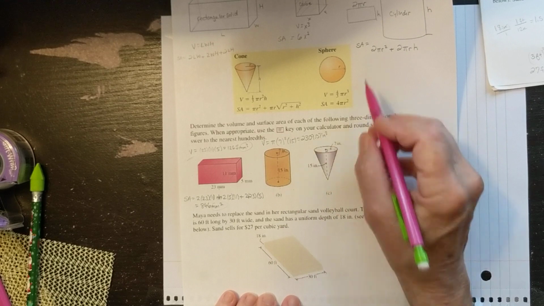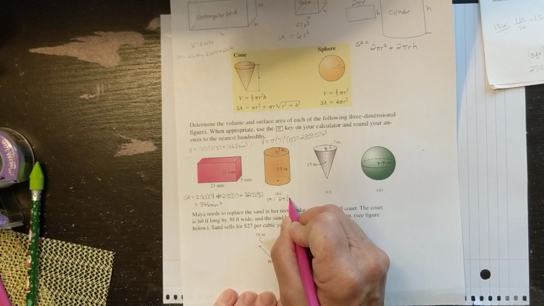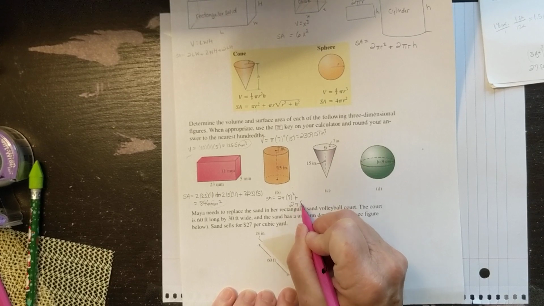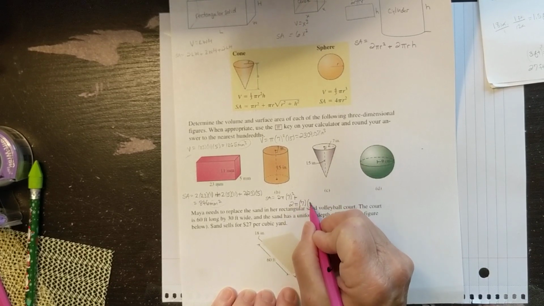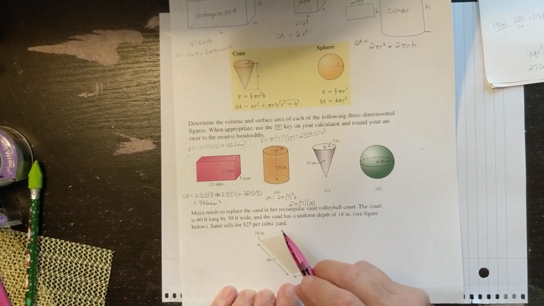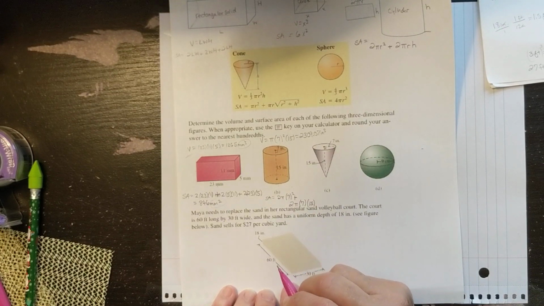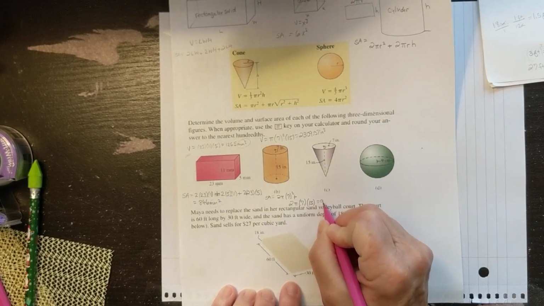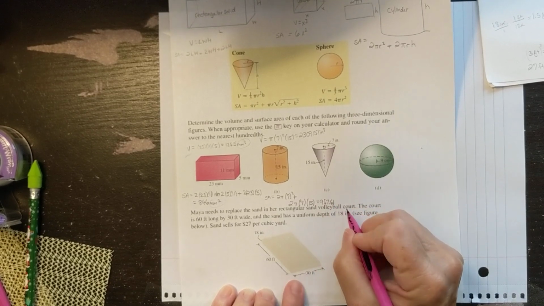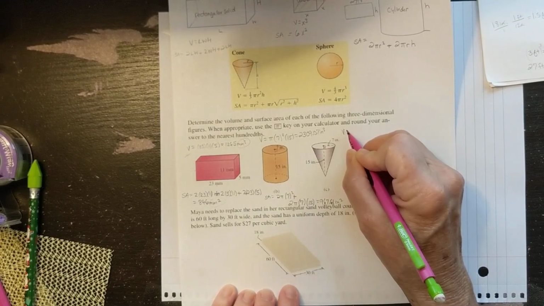And then the surface area is going to be 2 times pi times the radius squared, 7 squared, plus 2 times pi times the radius, 7, times the height, 15. And so when I plug all that in and add it all up, I get that the surface area is equal to 967.61 square inches.